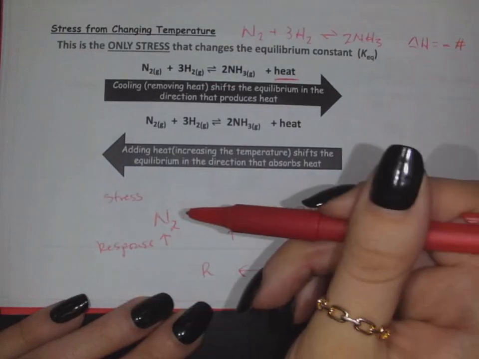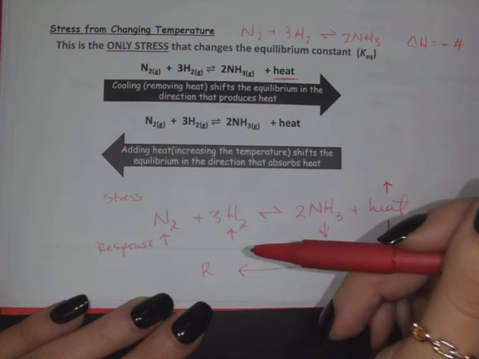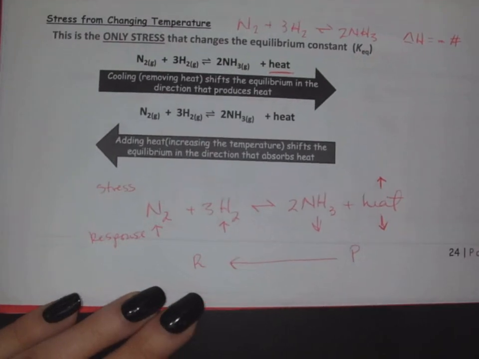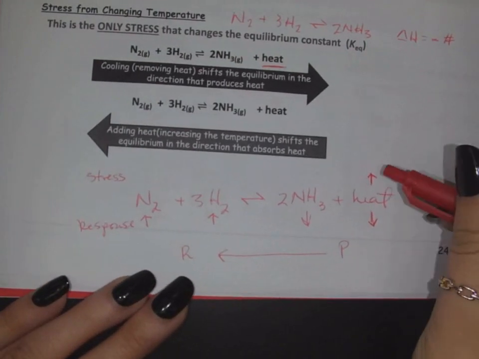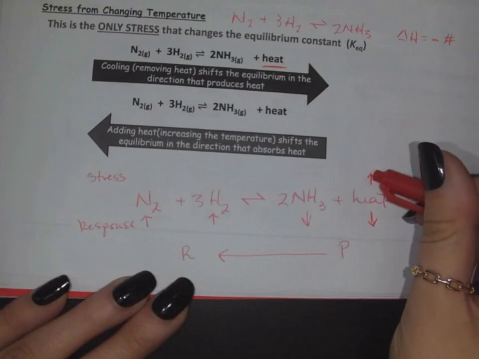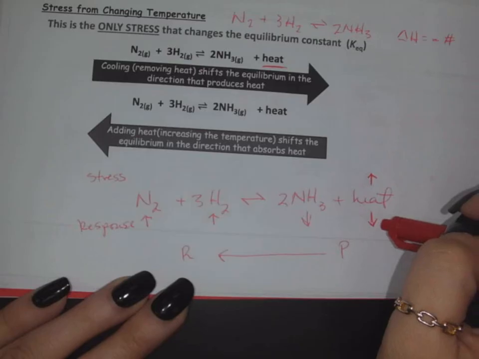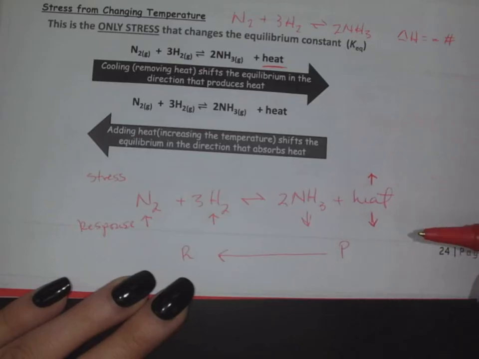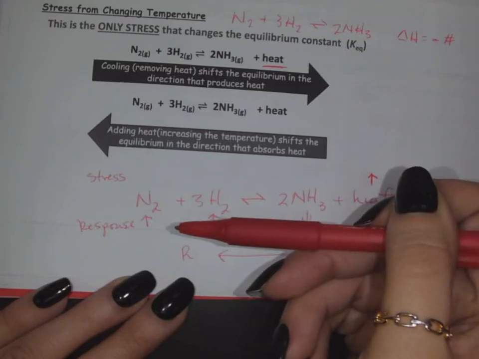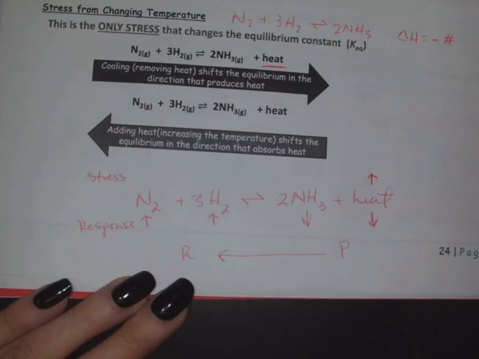Heat will be consumed in this reverse reaction. So when temperature increases and it's an exothermic reaction, the reaction responds by trying to decrease the temperature through favoring a reverse reaction. The opposite would be true if it was an endothermic reaction.